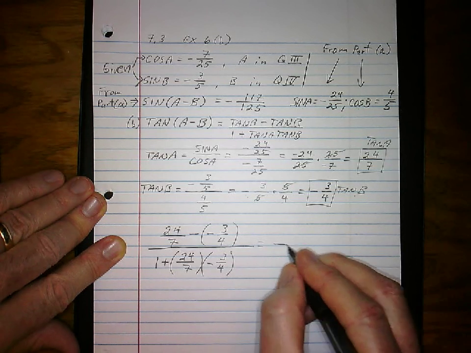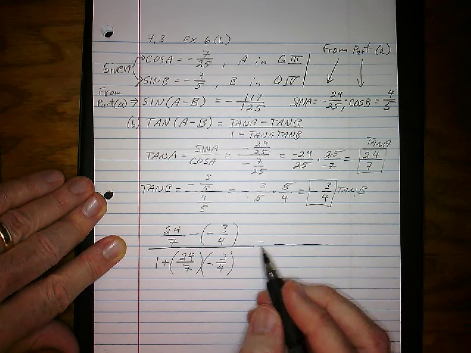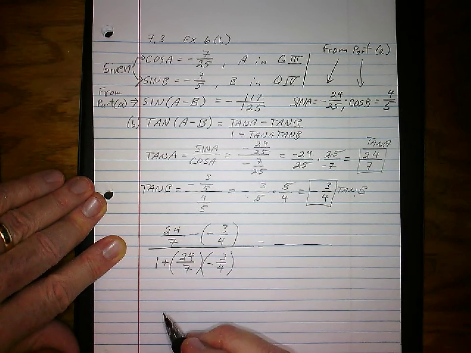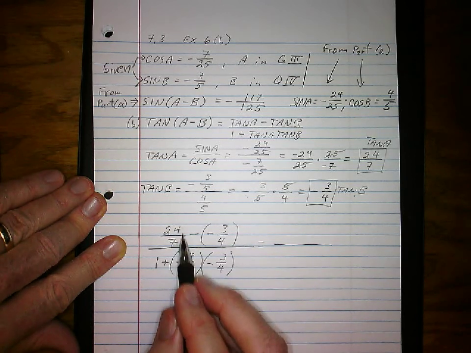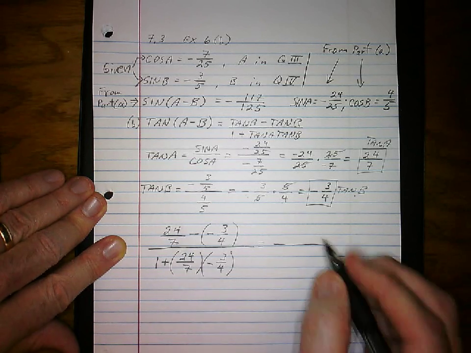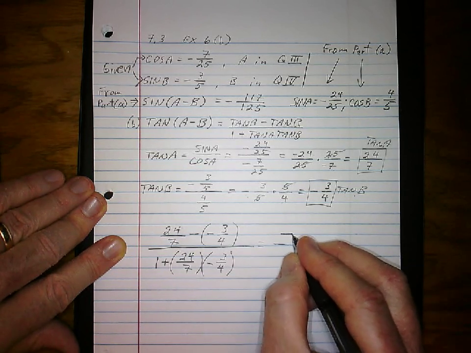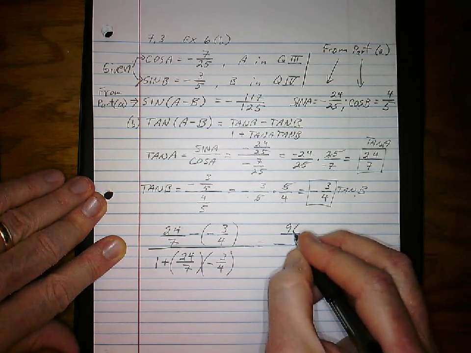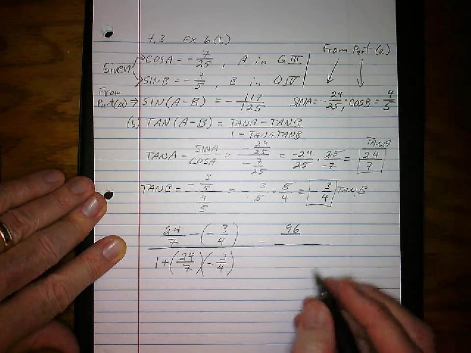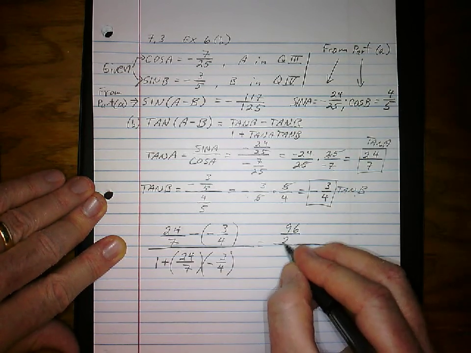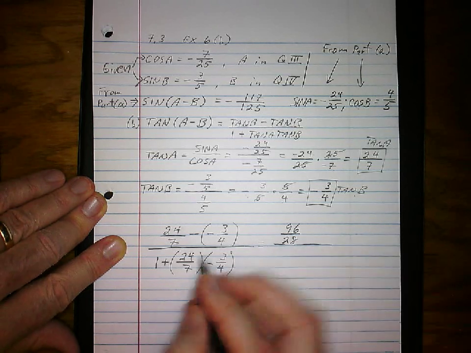So in the numerator, a lot going on here, right? Ooh, we need a common denominator. It looks like 7 times 4. I'm going to have to multiply top and bottom of this by 4 over 4. 24 times 4 is 96. We actually did that multiplication back in part A. And 4 times 7 is 28.